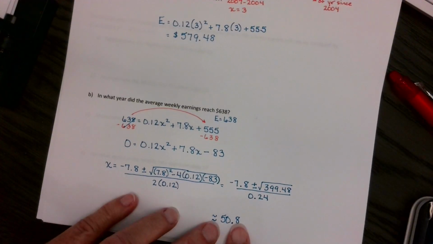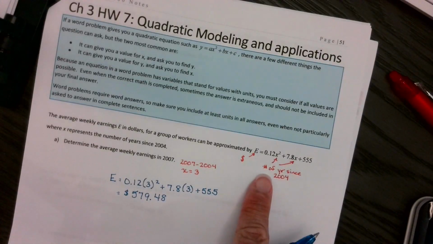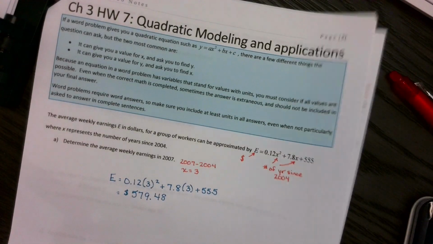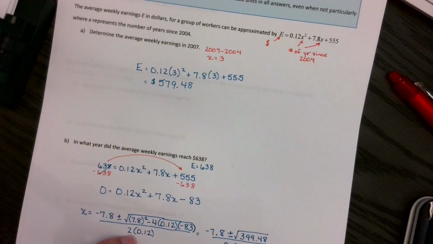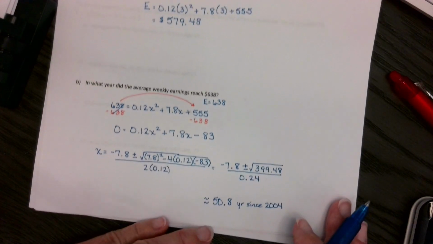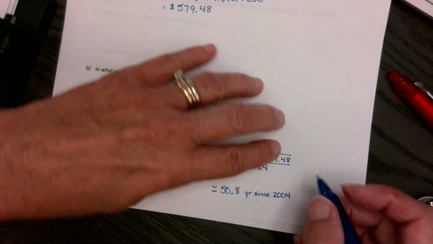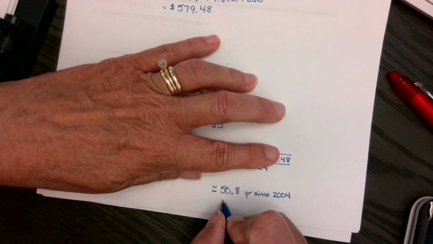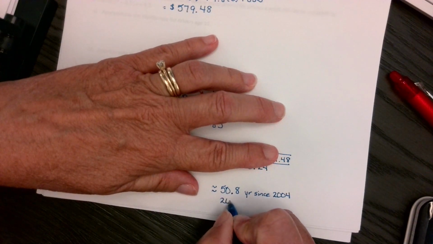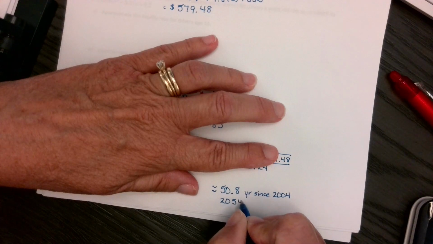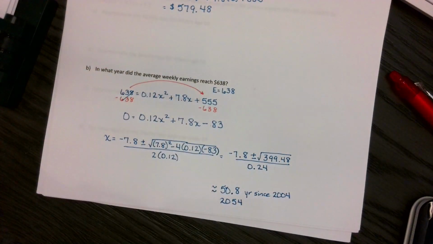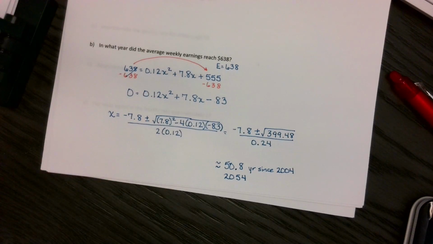And what does that stand for? The X stands for years since 2004. So years since 2004. And so to figure out what year that would be, you just say 50 plus the 2004. So this answer would be 2054. You do not need that 0.8. Okay, you don't need that.